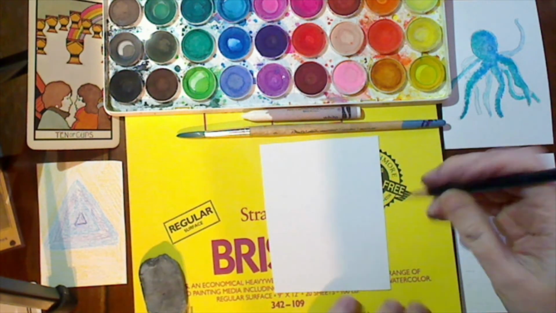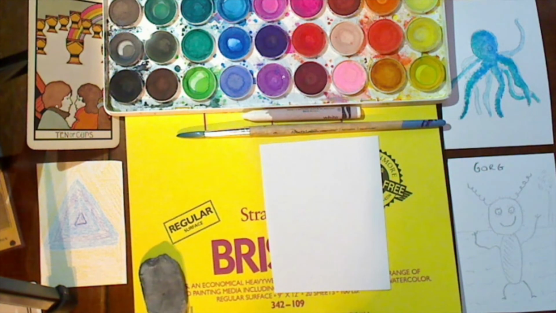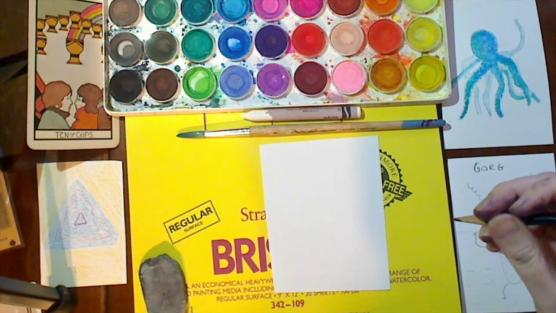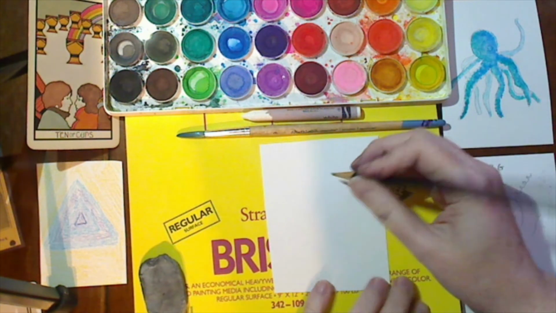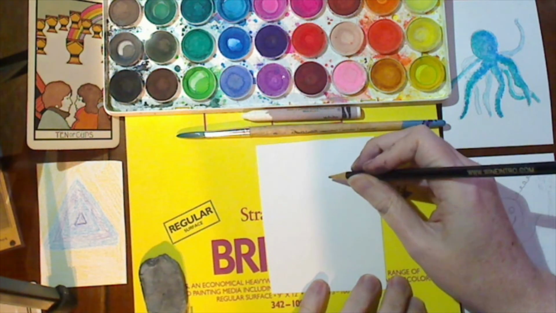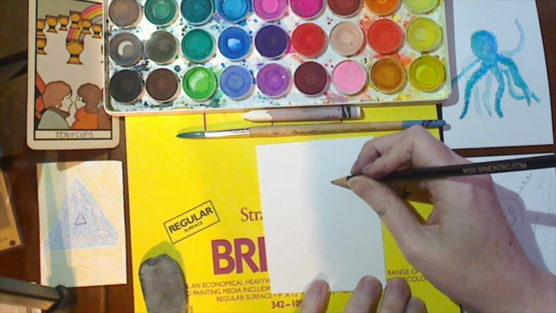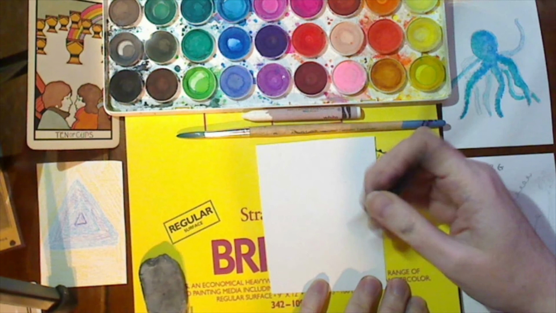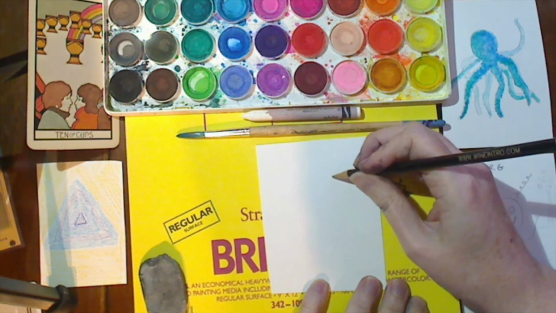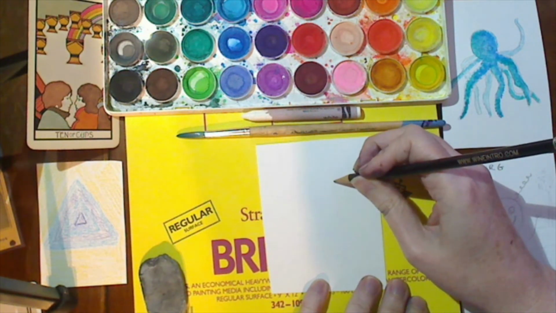So we're going to do turtle. I'm going to do this fairly quickly so we don't have a 40-minute long video on turtles. This is about different card ideas rather than a how to draw a turtle lesson, but I do in fact have a video about how to draw turtles if you're interested in learning that.